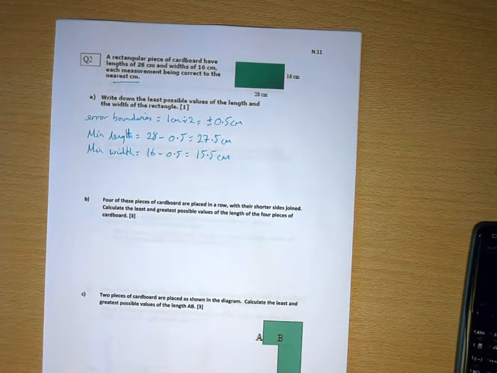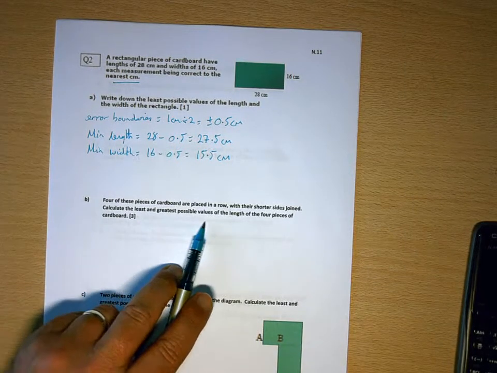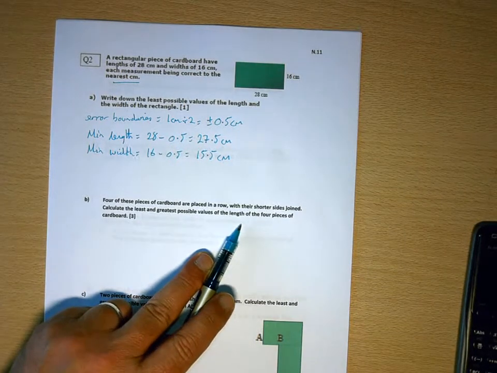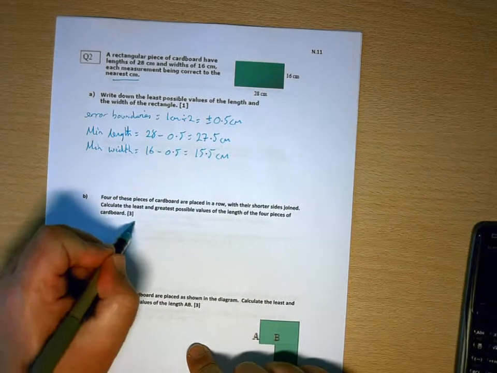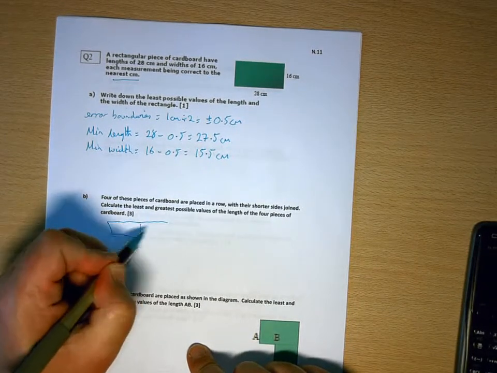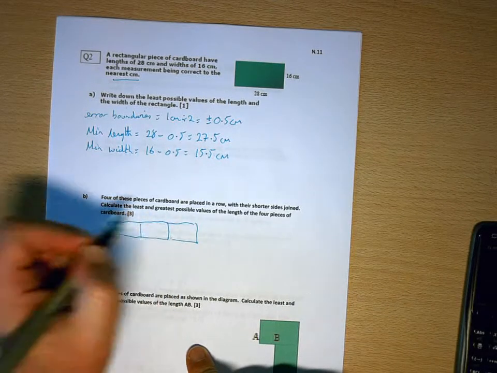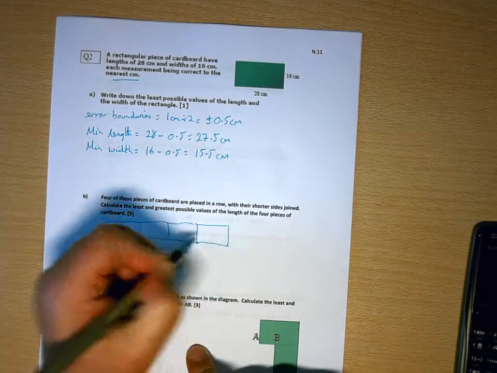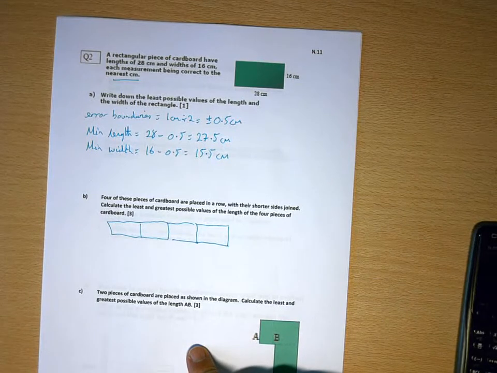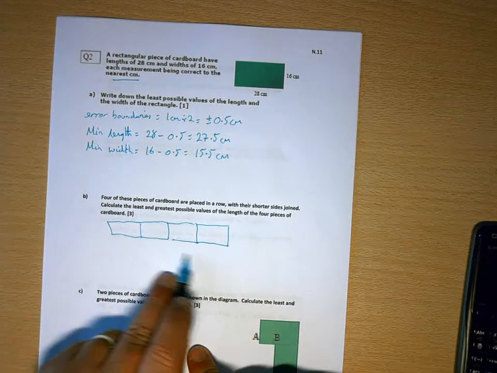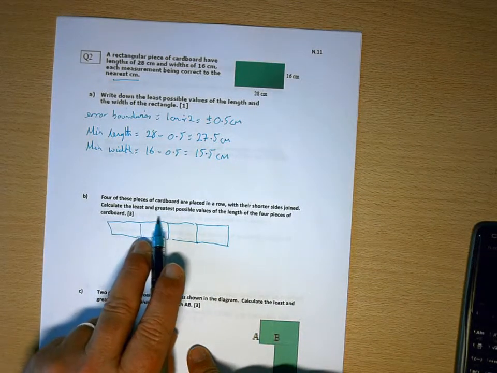4 of these pieces of cardboard are placed in a row with their shorter sides joined. Calculate the least and greatest possible values of the length of the 4 pieces. So we've got our pieces placed in a row like that. This will be the length.